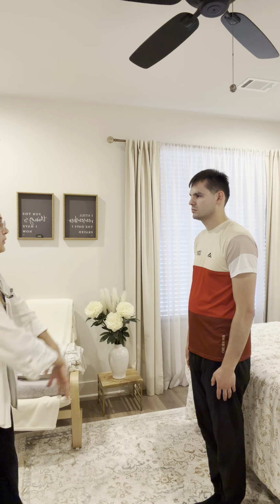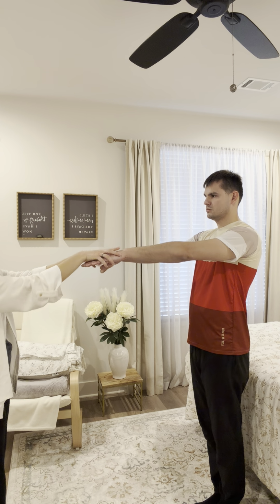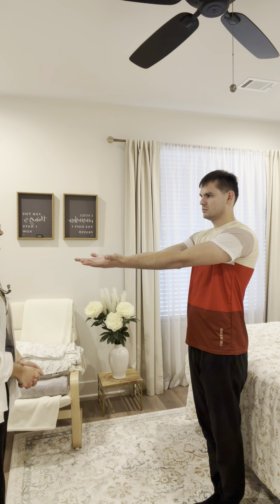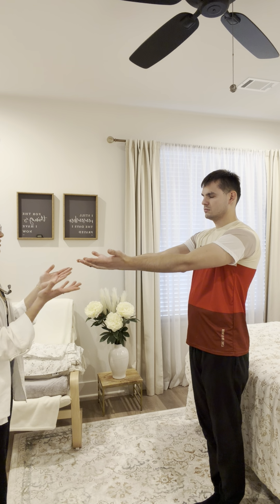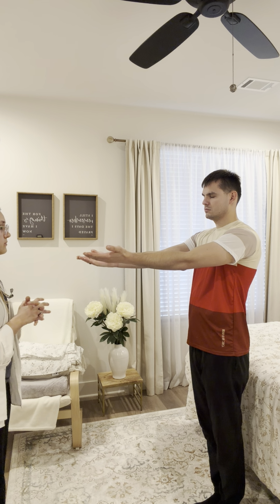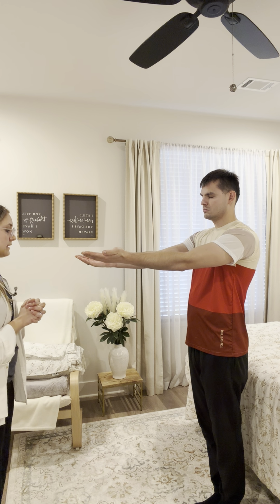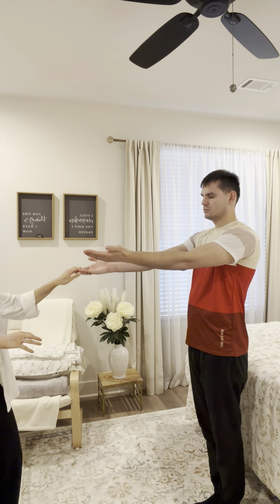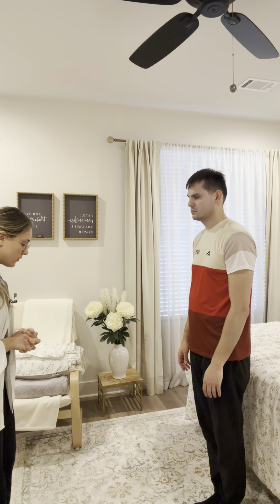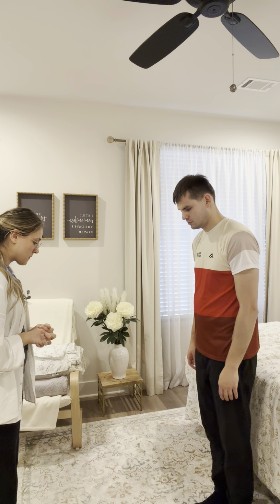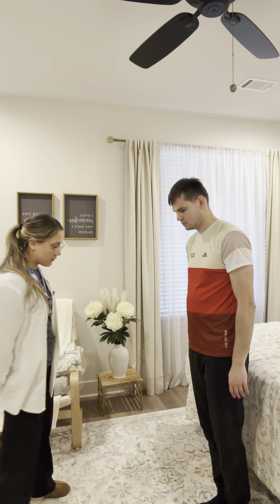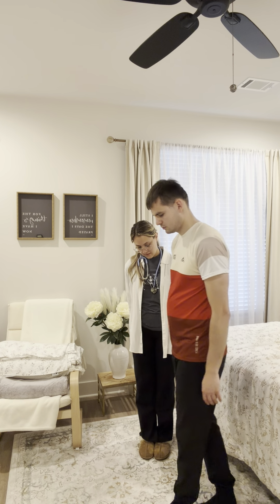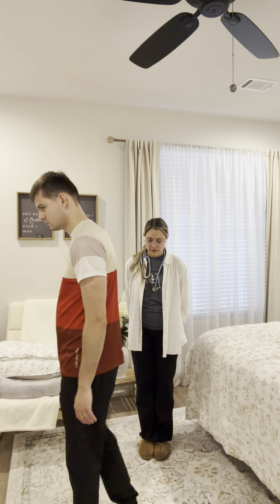Open your eyes, put your arms up, and I'm going to ask you to close your eyes and stay like that. His arms are staying steady and there's no pronation of the arms, so the pronator drift test is negative. Okay, I'm going to ask you to take your heel and put it in front of your feet and walk. Your balance and coordination is intact.